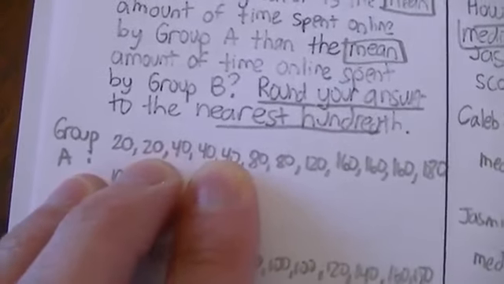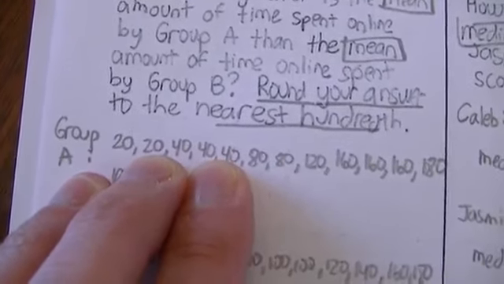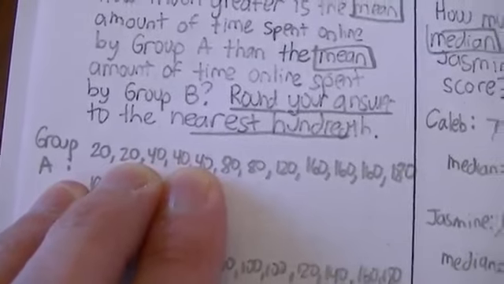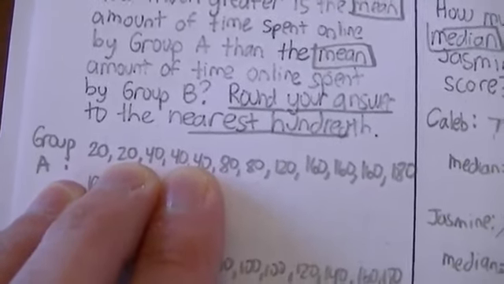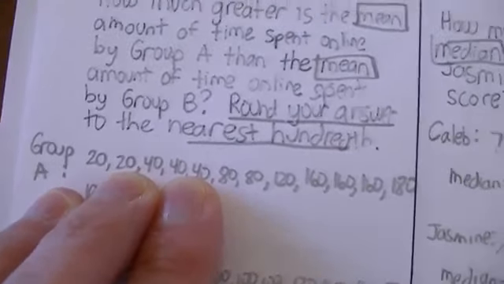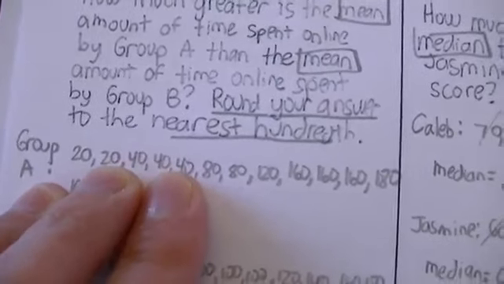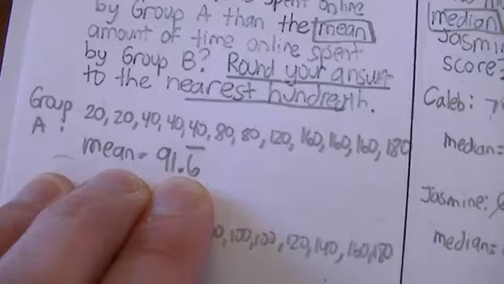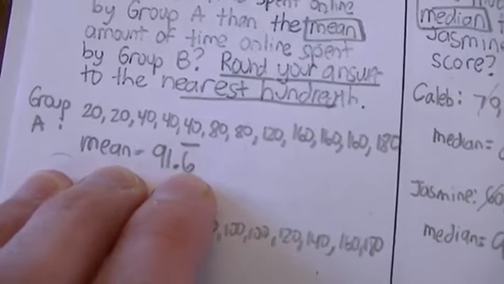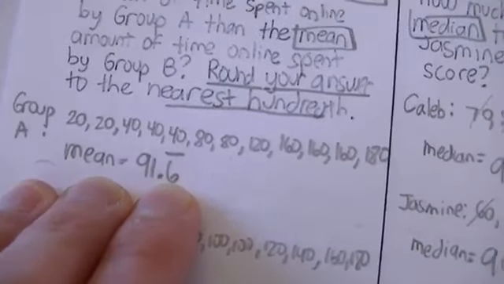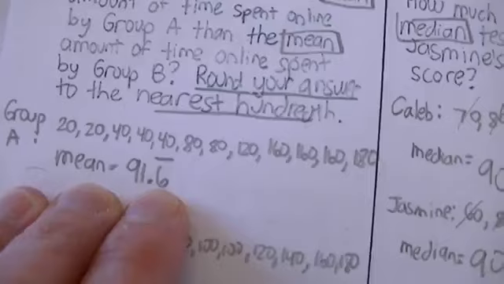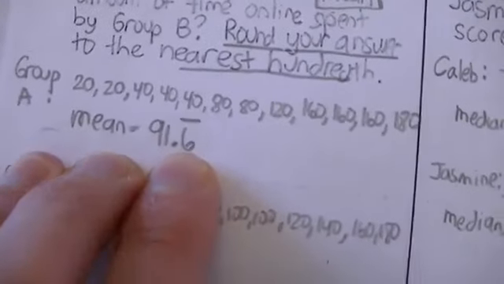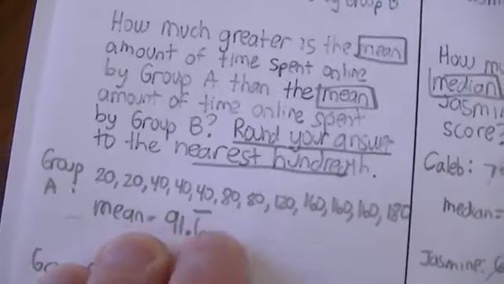There's 12. So you add 20 plus 20 plus 40 plus 40 plus 40 plus 80 plus 80 plus 120 plus 160 plus 160 plus 160 plus 180 and divide by, I already forgot how many there were. I think there were 12. Divide by 12, if that's how many there are. And you should get the mean for group A is 91.66666 repeating, okay? So when you type that in your calculator, go 91.6666, as many sixes as you can, because they want you to round your answer.